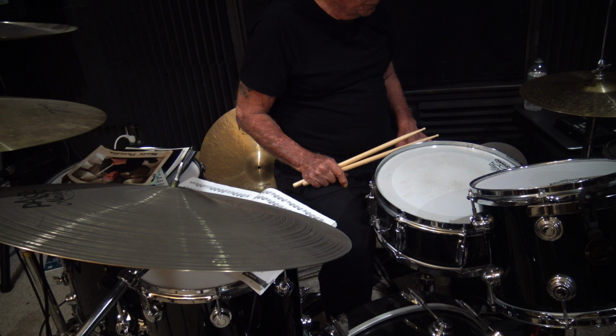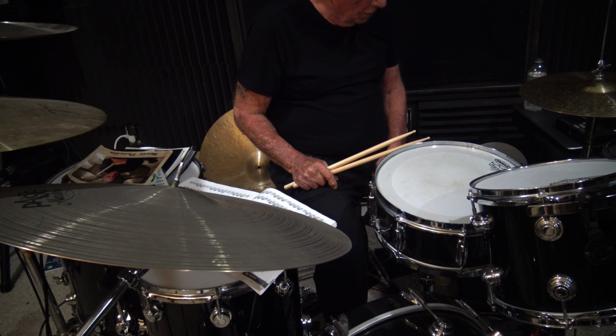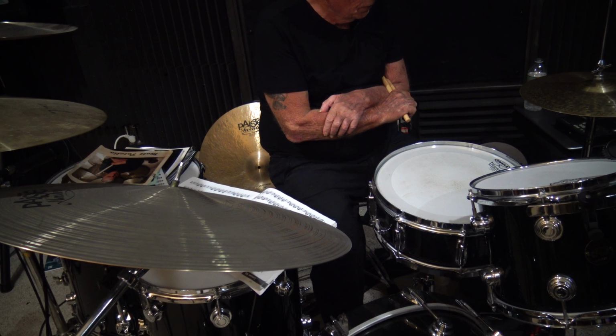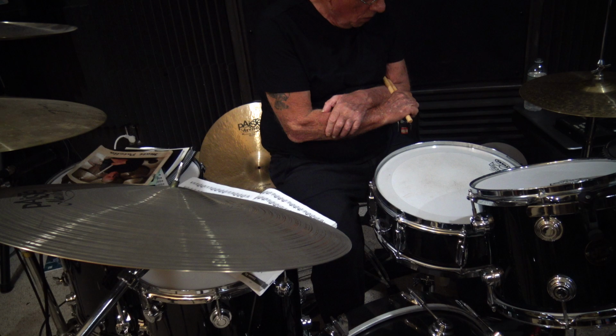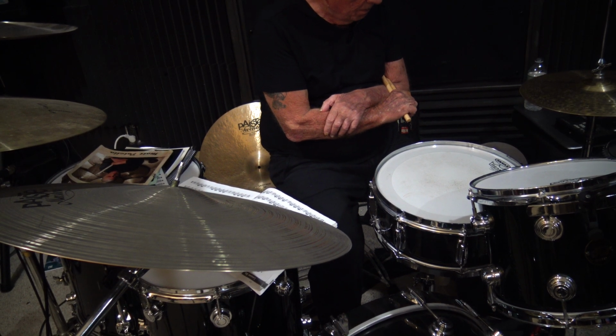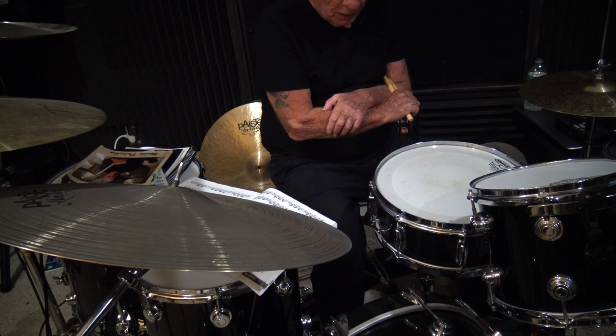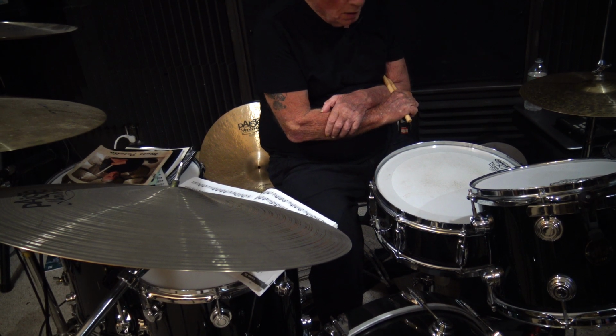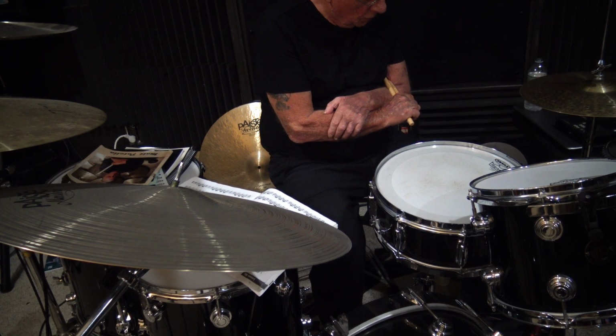What we're going to do is we're going to play the left foot, heel and toe. 1 and the 2 and the, and we're going to play the line down. 1, 2, 3, 4. 1 and the 2, 3, 4. Up, up, up, up. 3, 4. Line 2. 1, 2, 3, 4. 1, 2, and 3, 4.